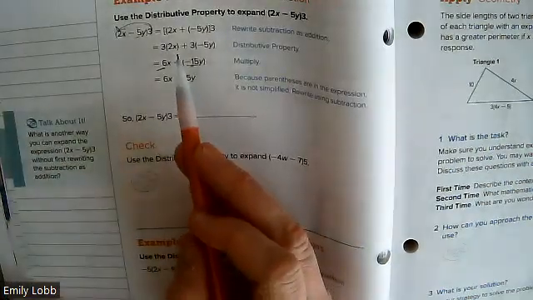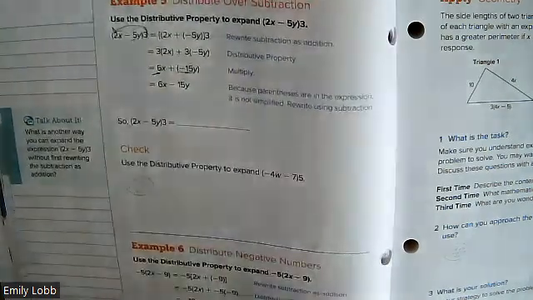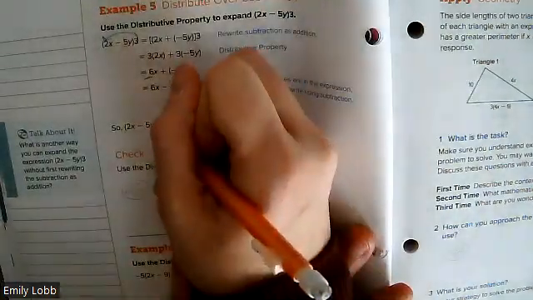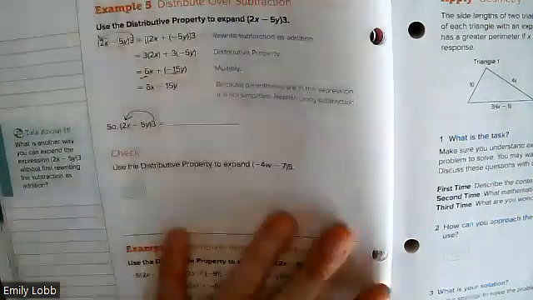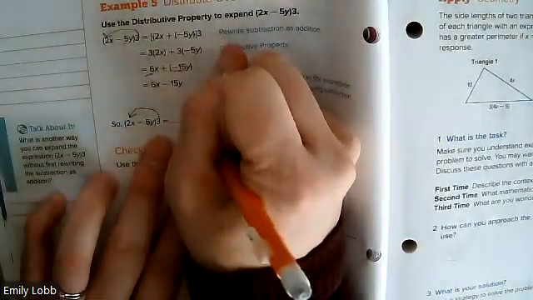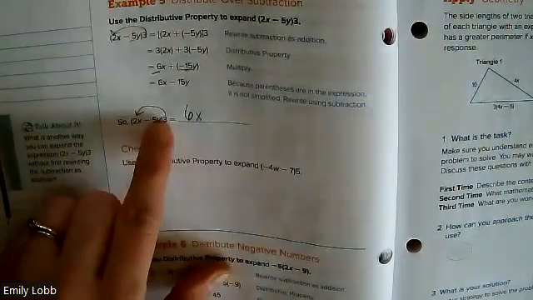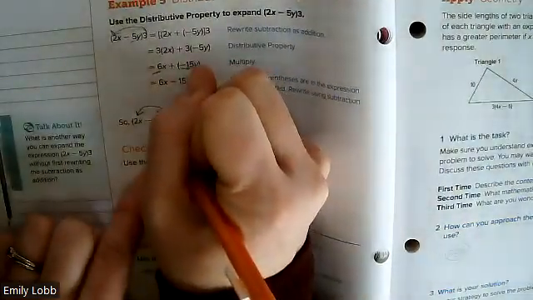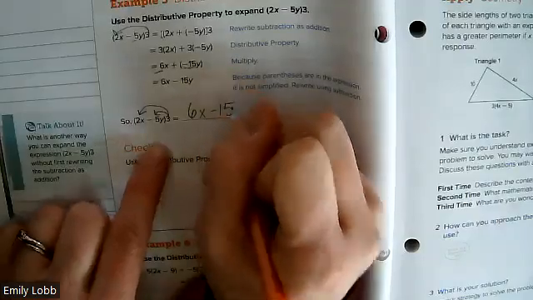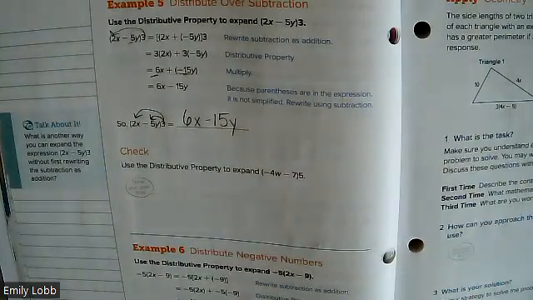And then we'll typically skip this step. If it's negative, we write minus that. If it's positive, we write plus this. So in other words, when we distribute it here, 3 times 2x, well, 3 times 2 is 6. That's being multiplied by a factor of x. And then 3 times -5 is -15, which is being multiplied by a factor of y.